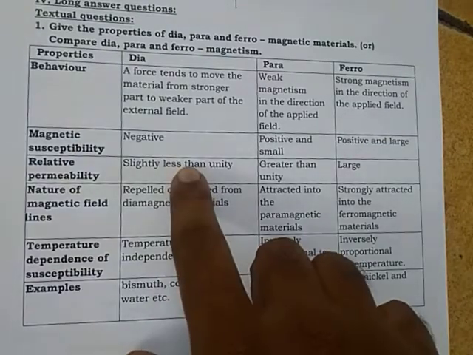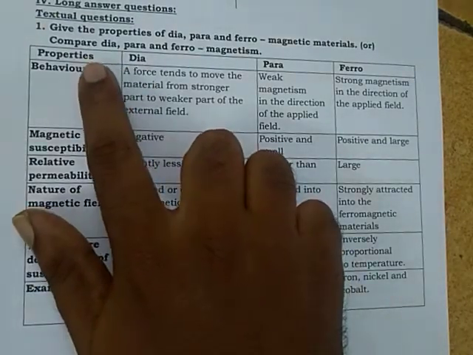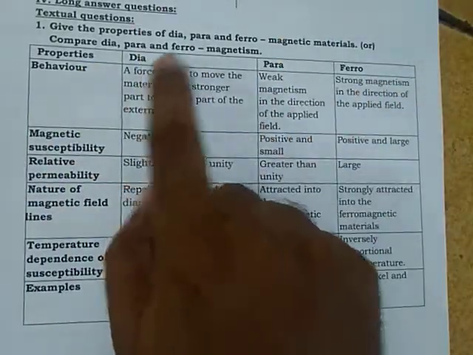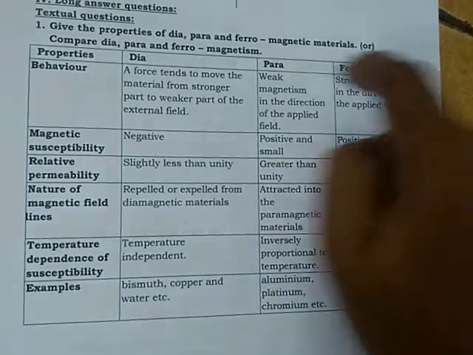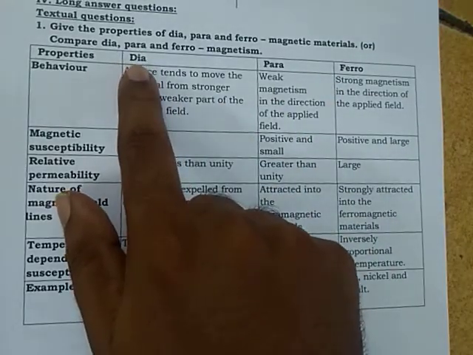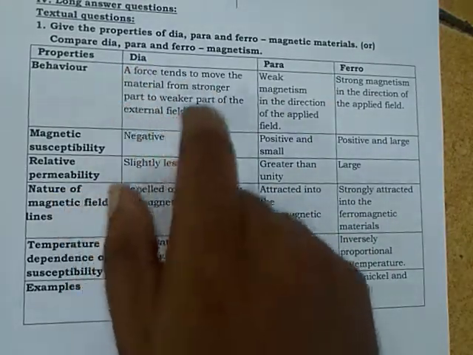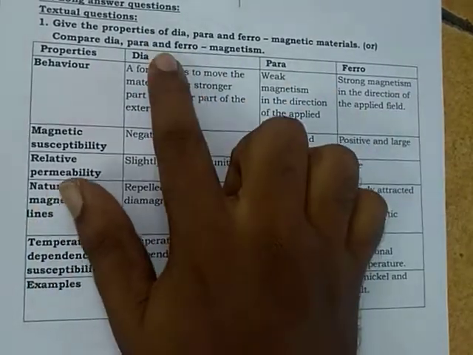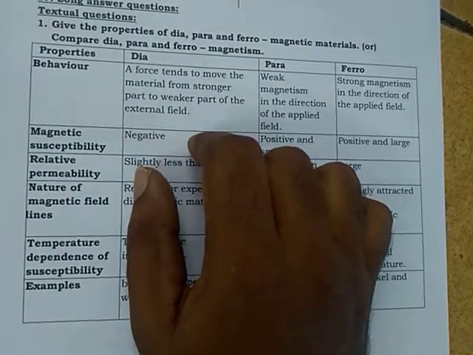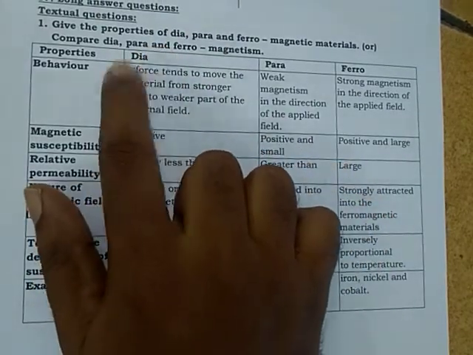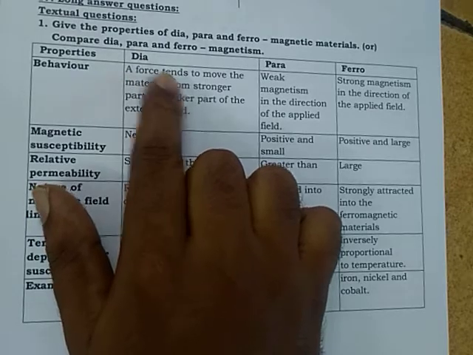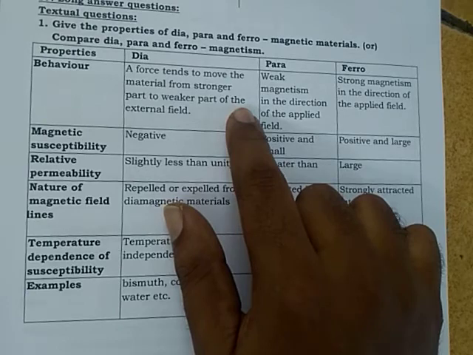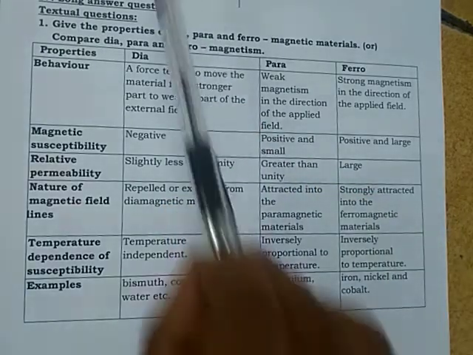First of all, magnetic materials are split into three: dia, para, and ferro. If a diamagnetic material is placed in a non-uniform magnetic field, let me see the behavior. It experiences a force. Due to that force, it will move from the stronger part of the field to the weaker part of the field. Suppose this is a diamagnetic material.